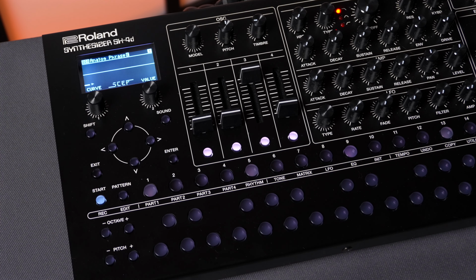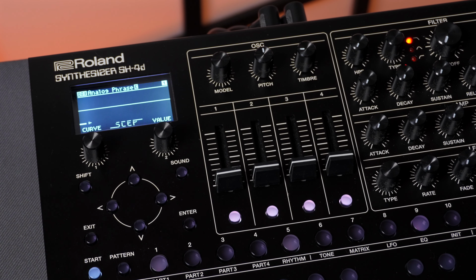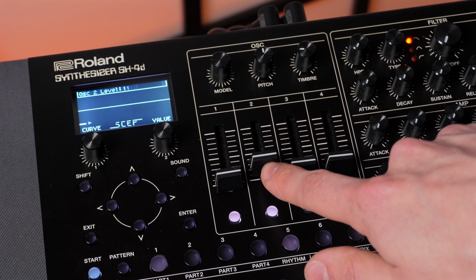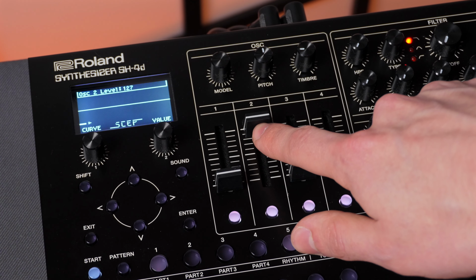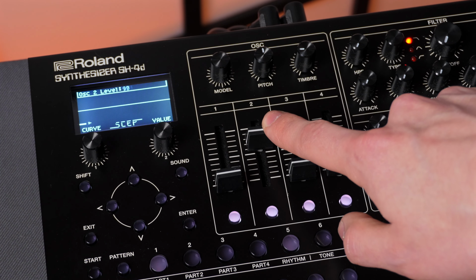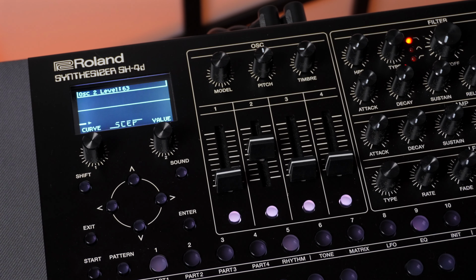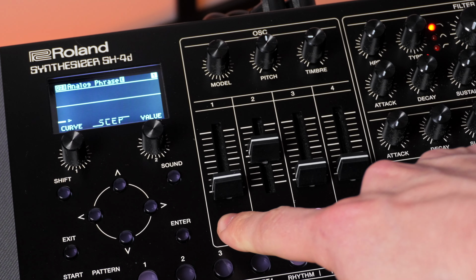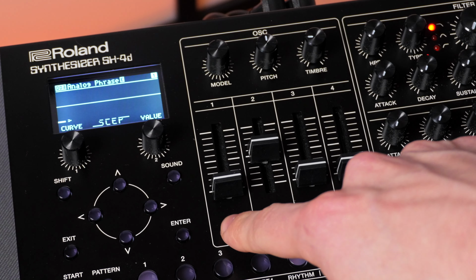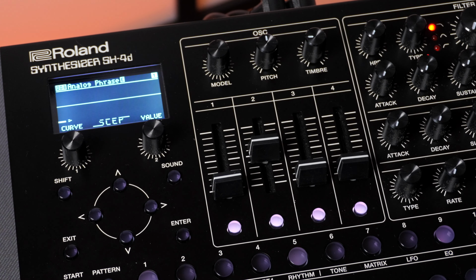The level of the second oscillator can be mixed with the second fader. The first button sets the model as either monophonic or polyphonic, and the second button sets the octave of oscillator 2.